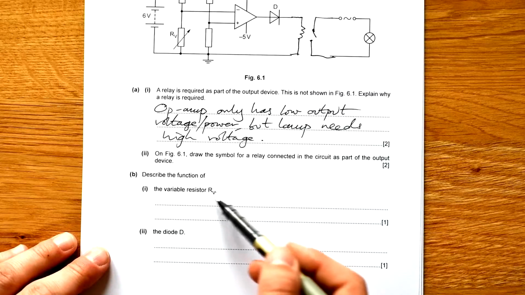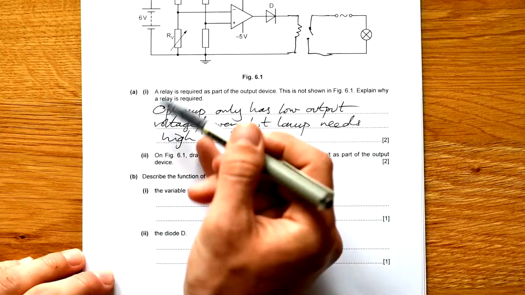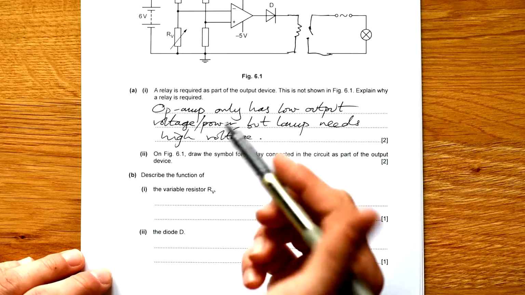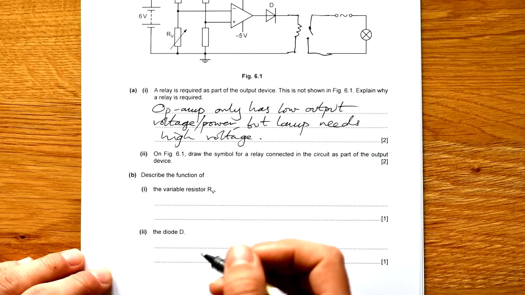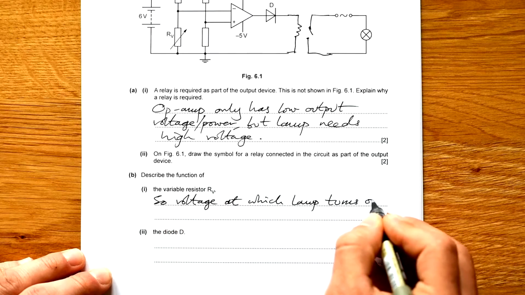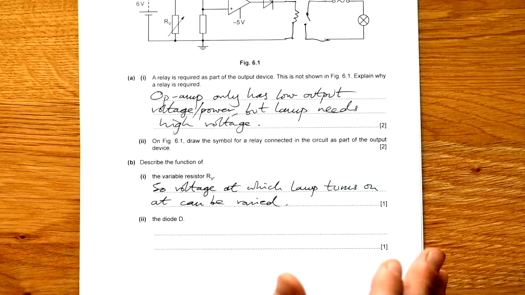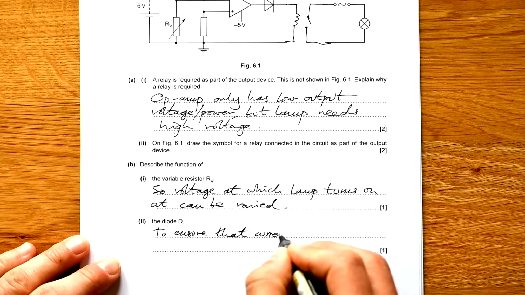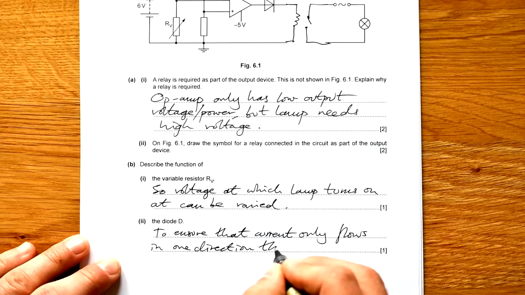Describe the function of the variable resistor RV. So with this variable resistor, you can physically change yourself the voltage at which the lamp turns on and off. So the voltage which the lamp turns on at can be varied. What's the purpose of the diode? To ensure a current only flows in one direction through the op amp.